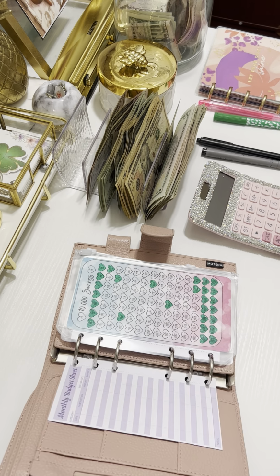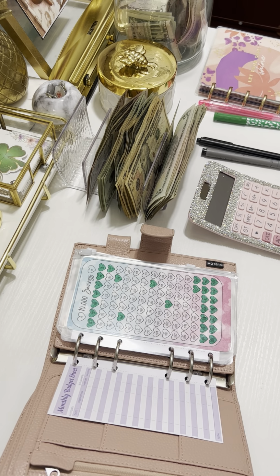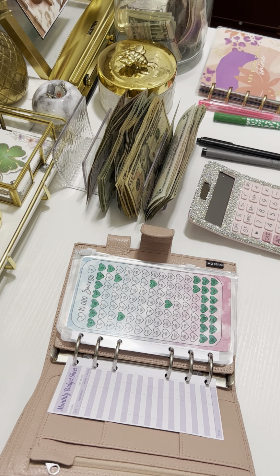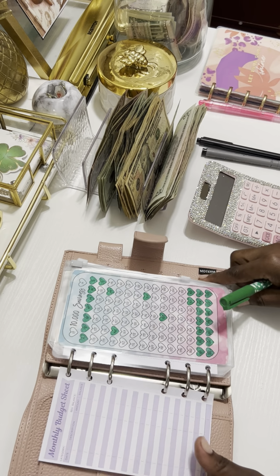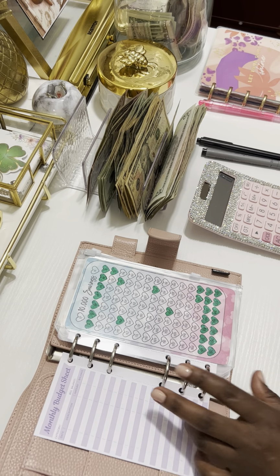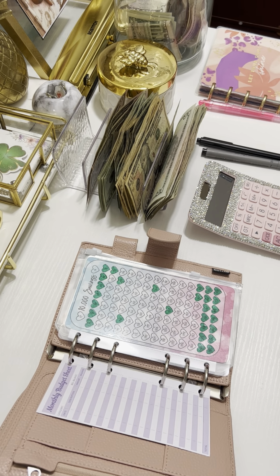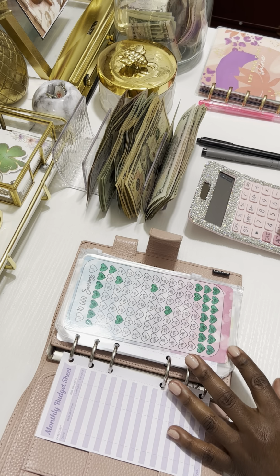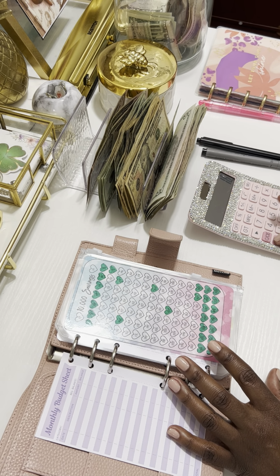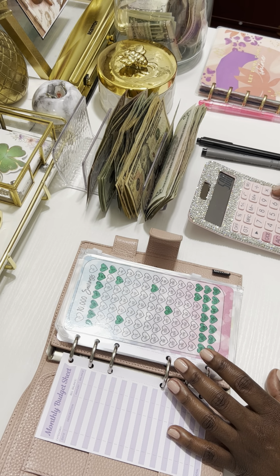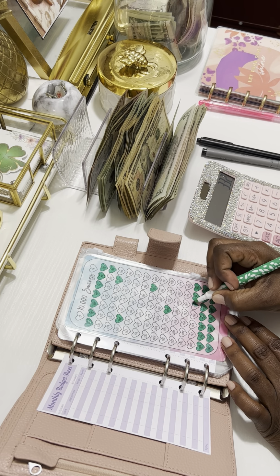So I have my calculator out and I have my green marker right here. We're trying to get rid of the big number. So we have 500, and we're going to do 168. So we're going to color in $168.